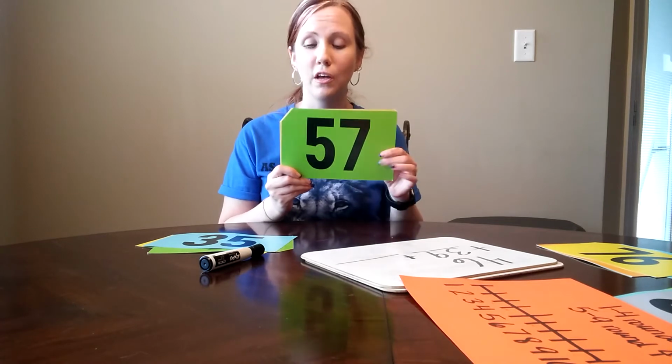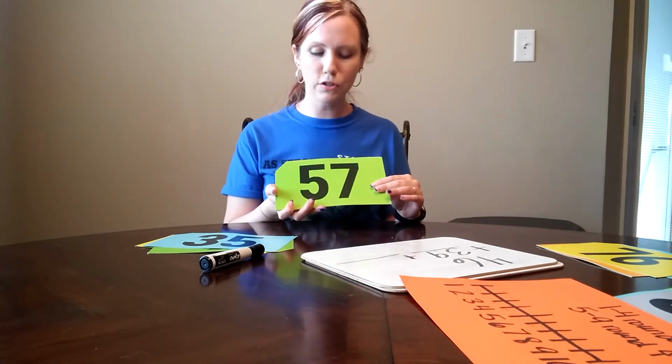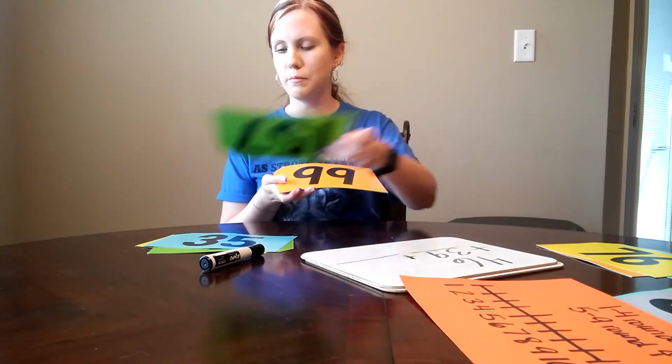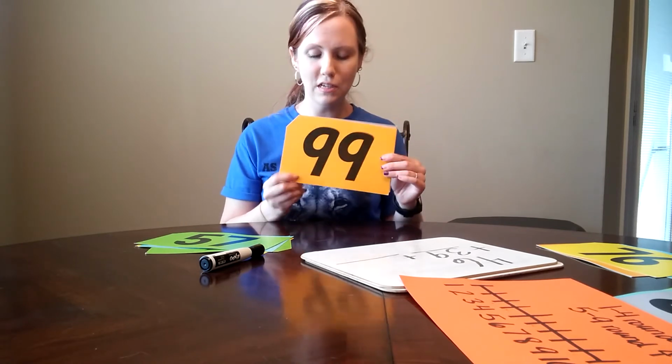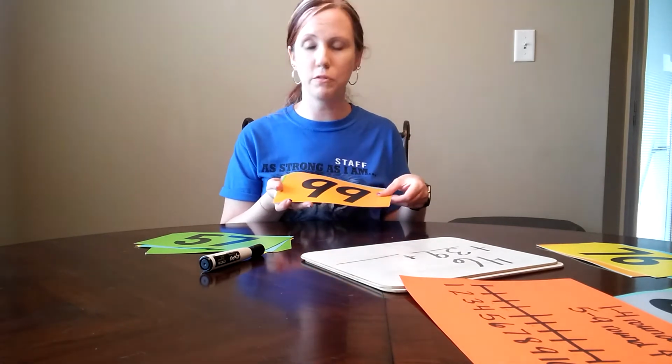57. 57 is closer to 60 than it is to 50, so it's going to round up to 60. 99 is closer to 100 than it is to 90, so it's going to round up to 100.